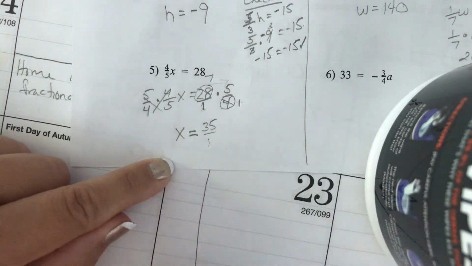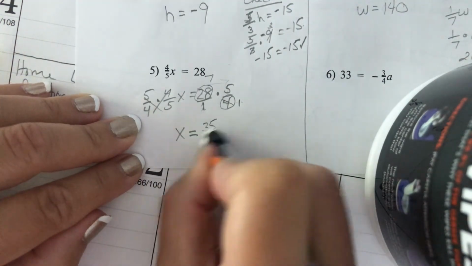1 times 1 is just 1. You can put it over 1, but then it'd be simplified down to 35, so you don't even need to write that.